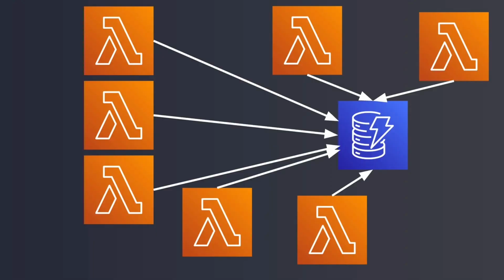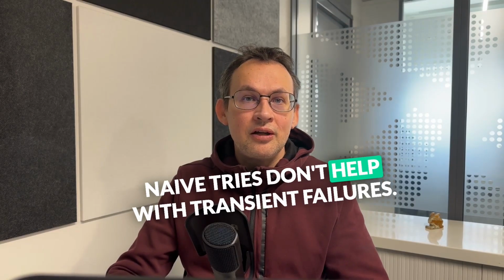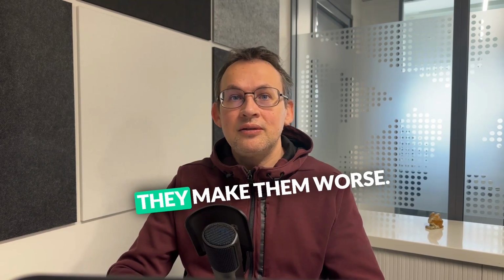Now scale that up. You have 100 Lambda instances all hitting the same DynamoDB table. All of them get throttled at the same time. All of them retry immediately. You've just created a thundering herd, a wave of synchronized traffic that hits your downstream service like a hammer. Naive retries don't help with transient failures, they make them worse.